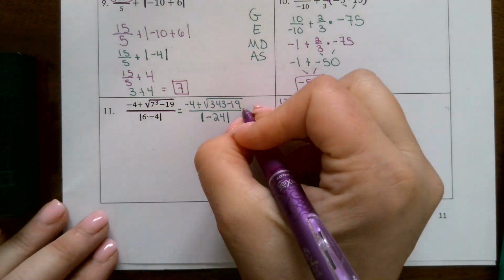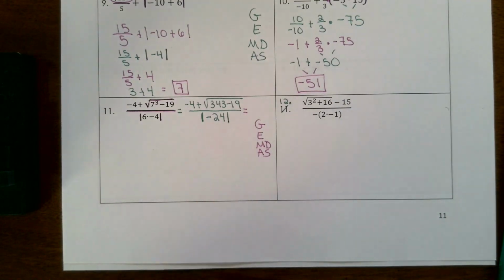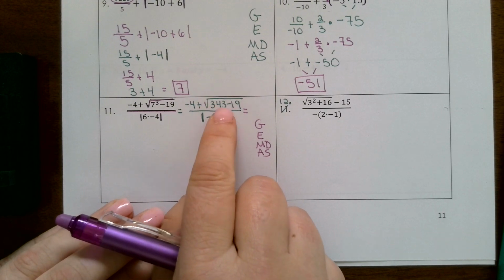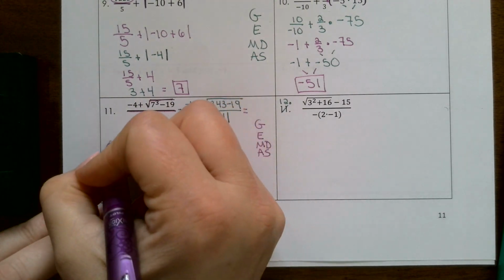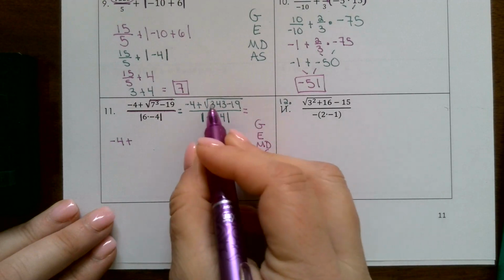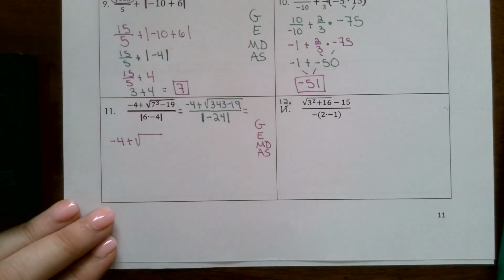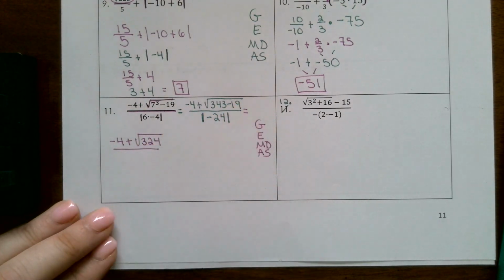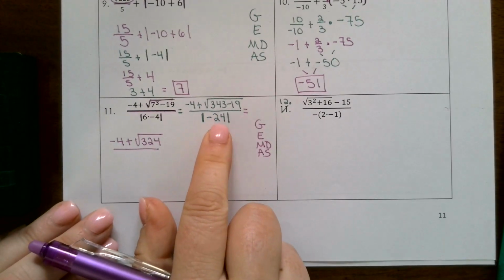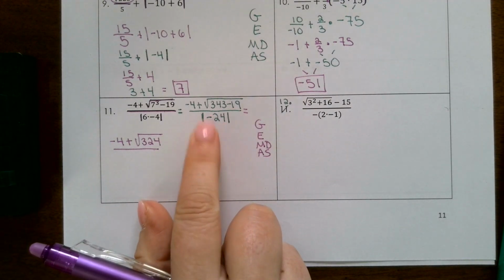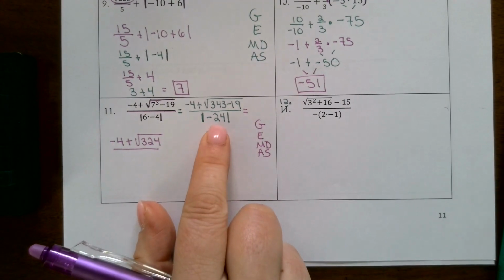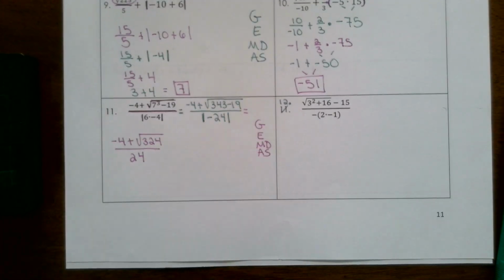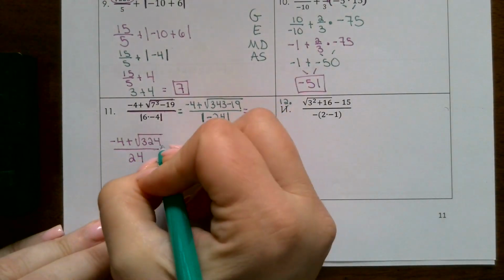I'm now going to go to my second step in each, the numerator and the denominator. I still have the grouping symbol in the numerator, 343 minus 19. So -4 stays, -4 plus, and it's going to be the square root of 343 minus 19, and that's 324. In my denominator, I just have one number inside absolute value bars, so I can ask, how far is -24 from 0? Well, it's 24 spaces. The denominator is now done, but I am not done with my numerator yet.